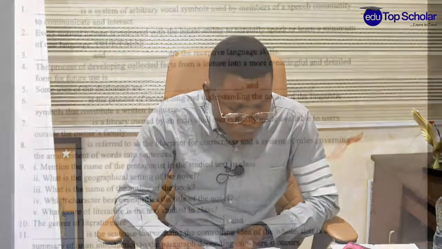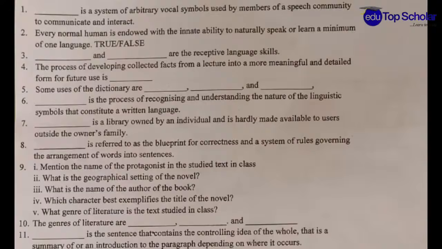Number 5, what genre of literature is the text studied in class? It is a prose. The text is a prose. Now, number 10, question number 10. The genres of literature are prose, drama, and poetry.